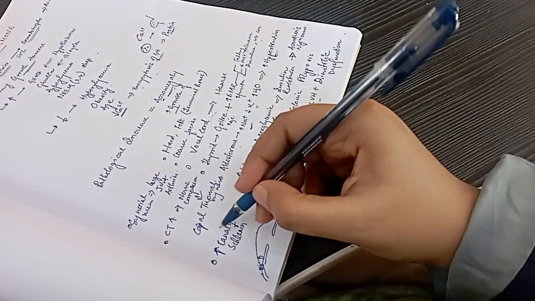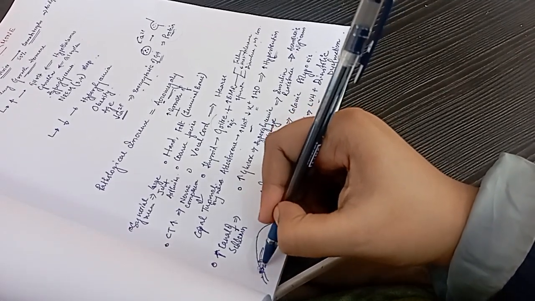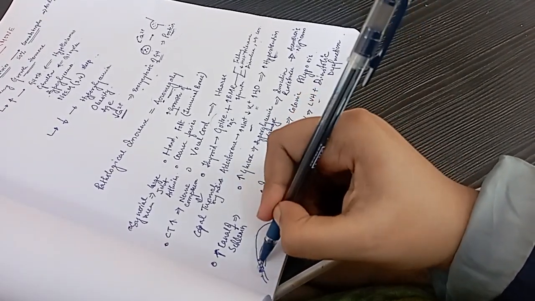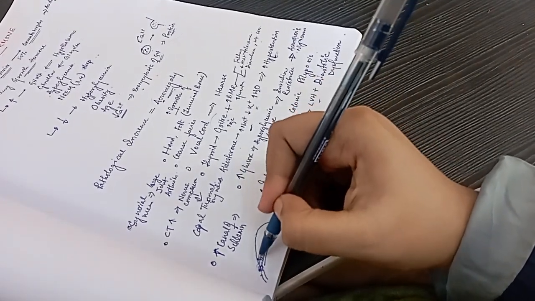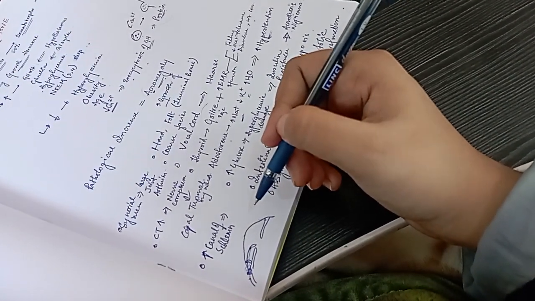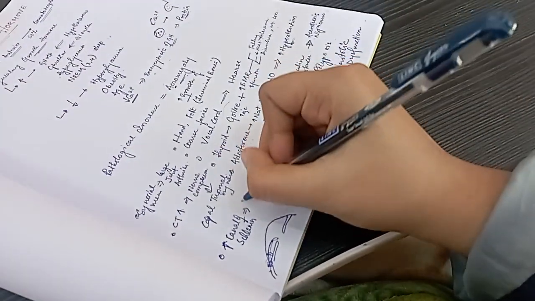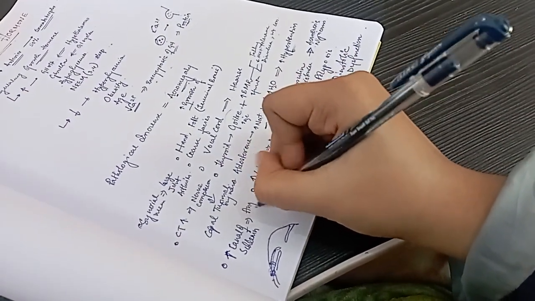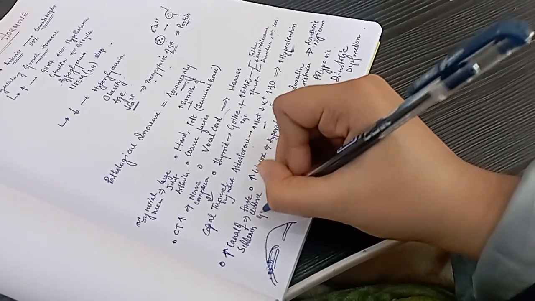All other reasons are causing the angle to shorten. Angle shortens, iris bombe can occur. So this is resulting in angle closure glaucoma. Okay, angle closure glaucoma.